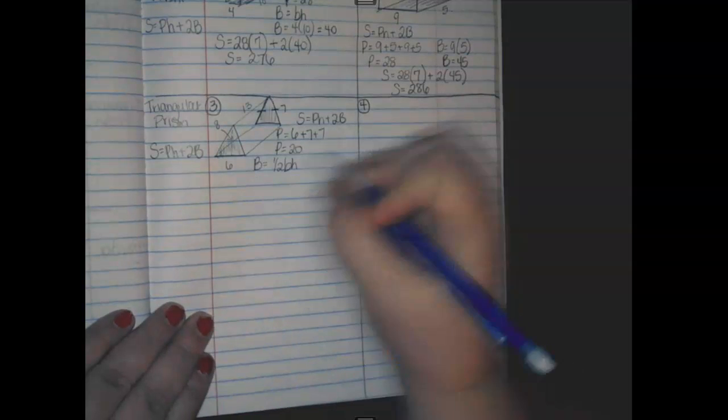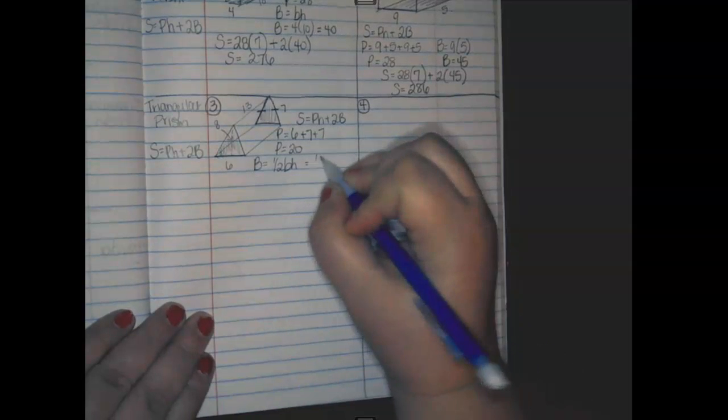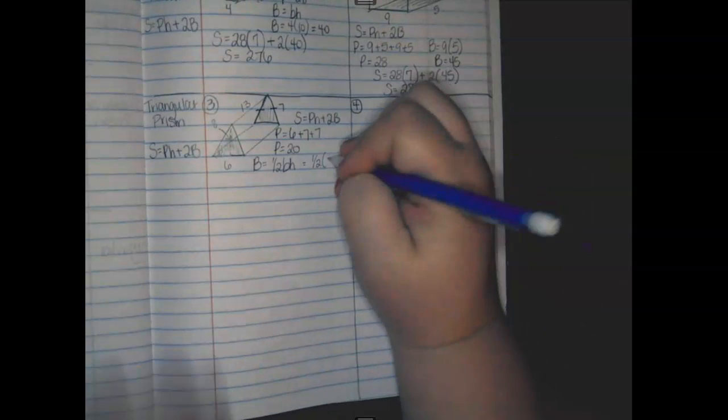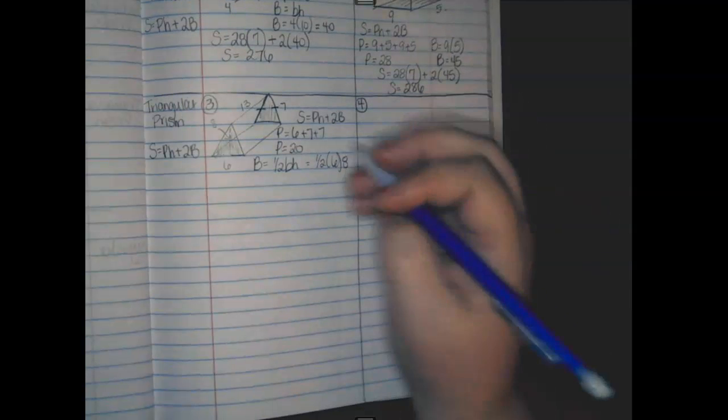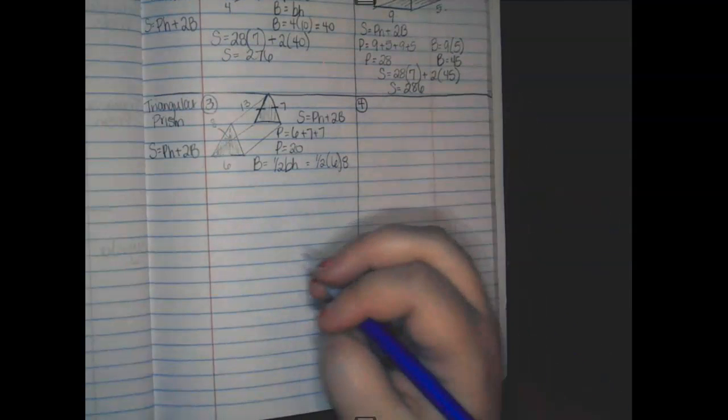So I'm going to do 1/2 times my base of that triangle, which is 6, times the height of that triangle, which is 8. Half of 6 is 3. 3 times 8 is 24. So my big B equals 24.